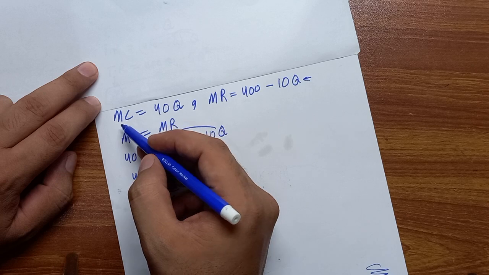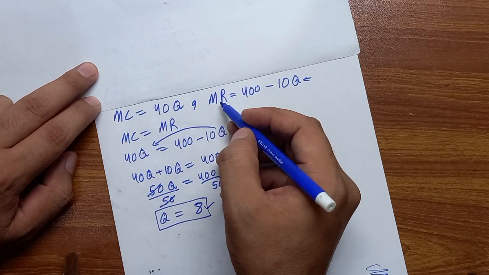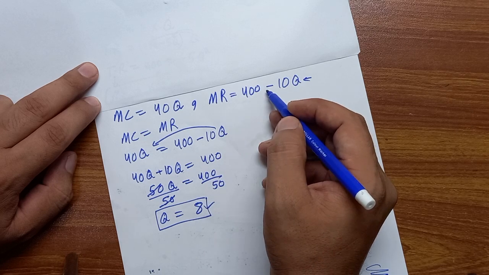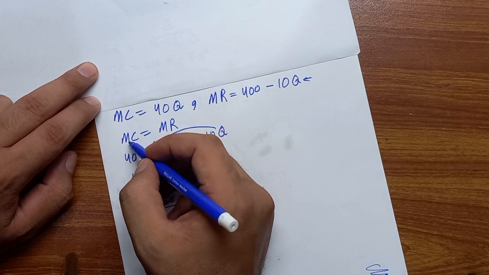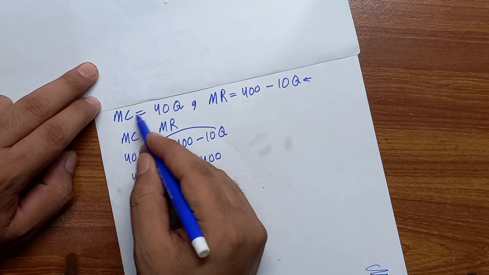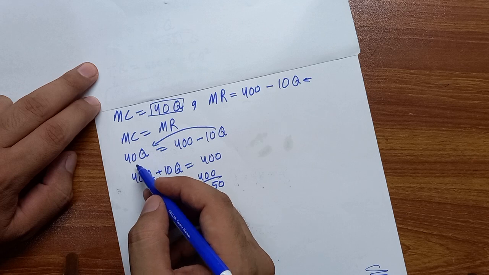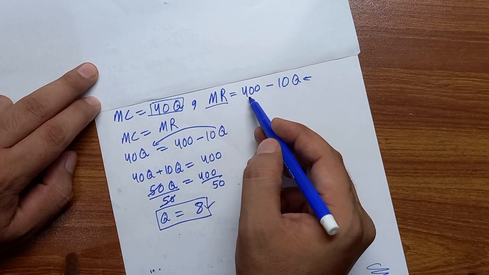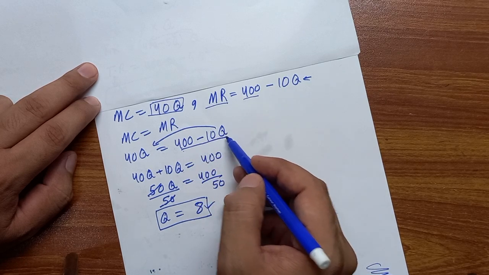Now we know that we had MC equal to 40Q, and MR, which we have found, is 400 minus 10Q, and we know that MC is equal to MR. So the value of MC is 40Q, which we have written down here, and the value of MR, 400 minus 10Q, I have placed here.